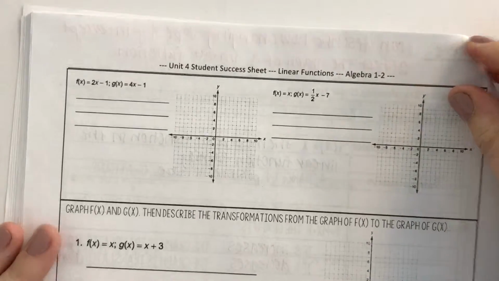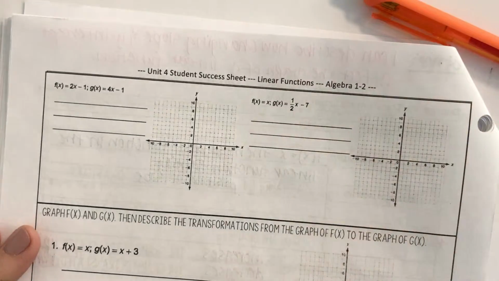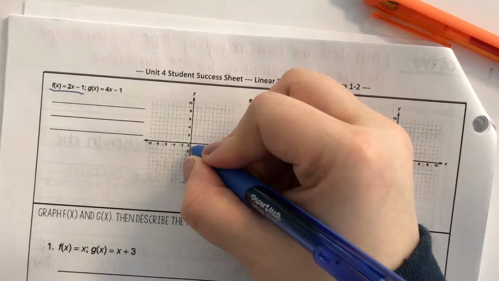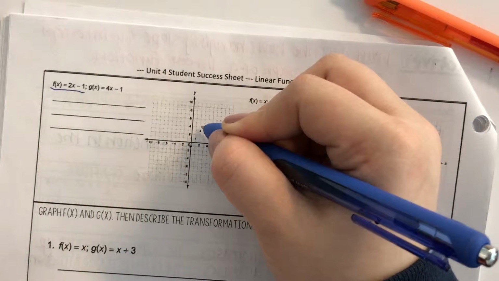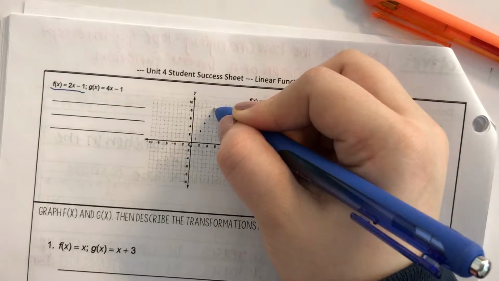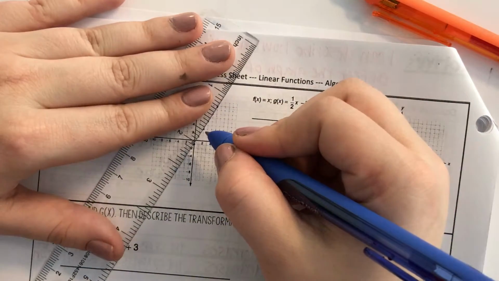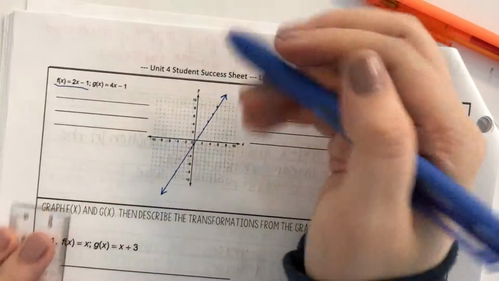So it's on the other side here. All right. We're doing the same thing, so I recommend using different colors. I'm going to use blue and orange on this one. So graph the first one, f of x equals 2x minus 1. So we're starting here at negative 1. We're going to go up 2 over 1, up 2 over 1, up 2 over 1. Okay. Using our ruler, we're going to graph it. So there's f of x.